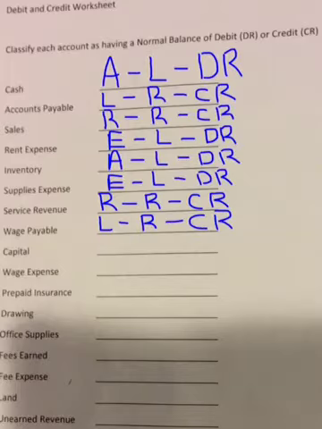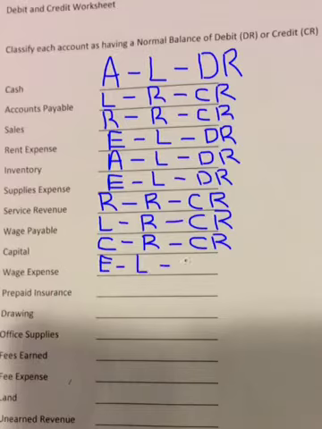The capital account: capital accounts do increase on the right side, and therefore that will also be a credit as a normal balance. Wage expense is an expense. Expenses increase on the left side as a debit.